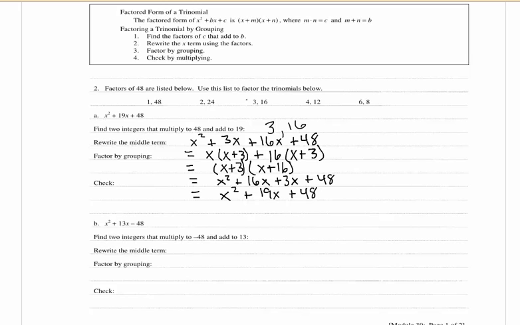And again, we're going to use the 3 and the 16 factors, but this time we're going to use negative 3 because 16 minus 3 is 13. So we have negative 3 and 16. And now we want to rewrite the middle terms, and I'm going to rewrite it as x squared plus 16x minus 3x minus 48. And now I'm going to factor an x out of my first two terms, and I'm left with x plus 16.